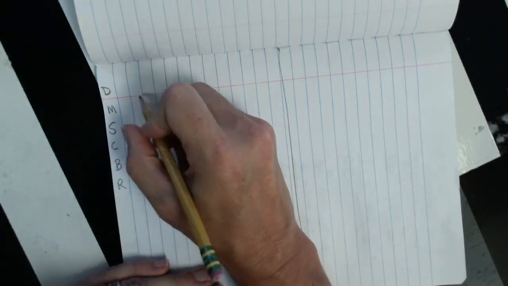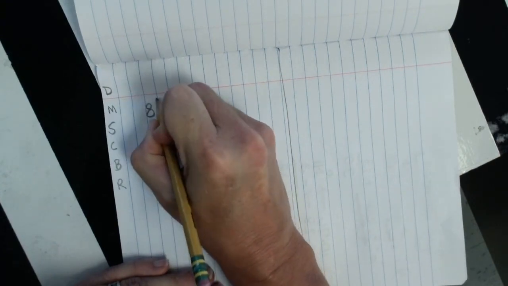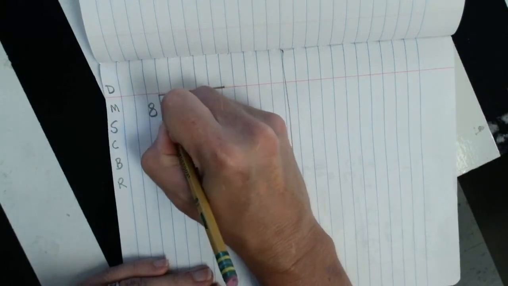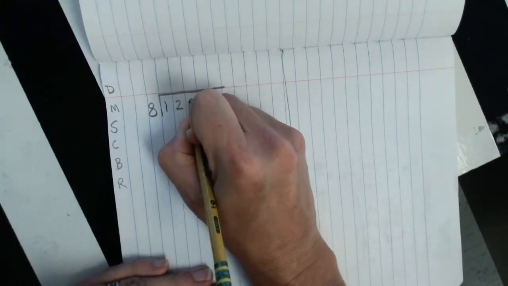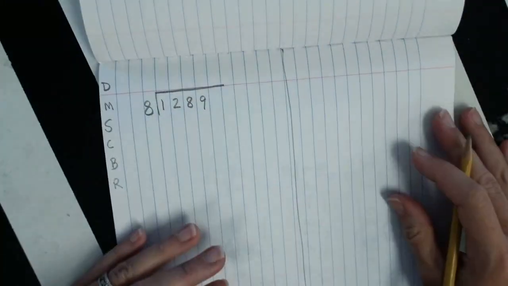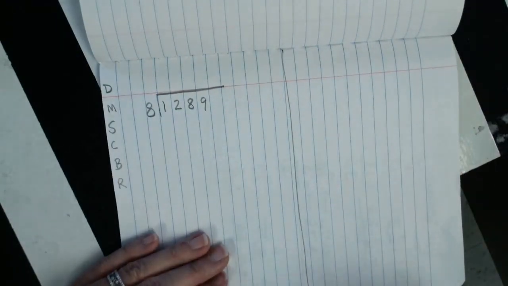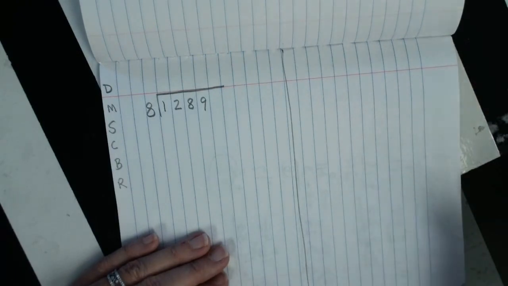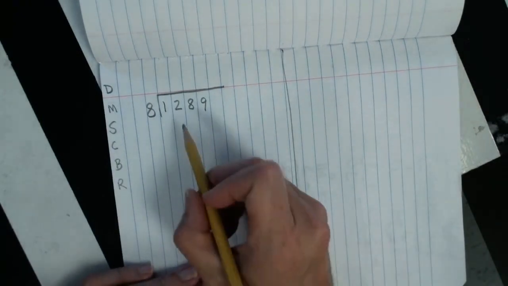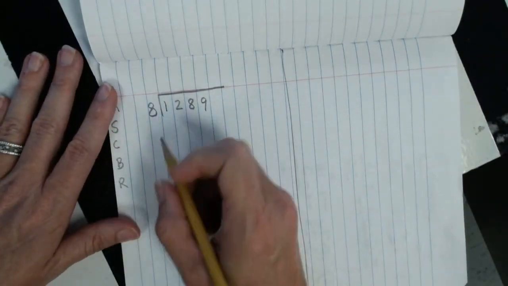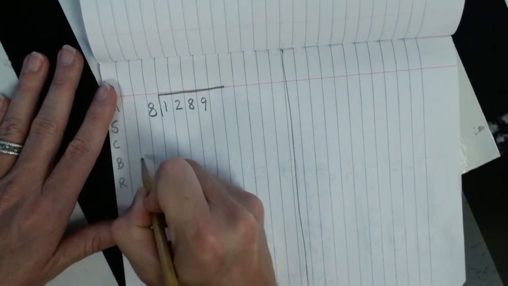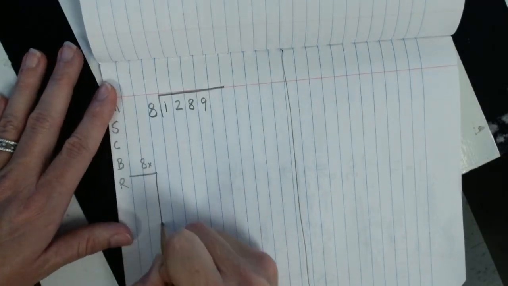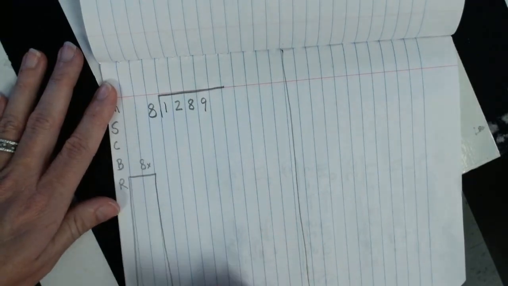So let's do 8 into, let's do a bigger number. Let's do 1,289. Notice I dropped the comma. We don't need it for this purpose. I don't want it to get confused with what we're doing. Okay, so 8 into 1,289. With a one-digit divisor, we can just go ahead and list those multiples before we start, and that'll help us with our divide and multiply.